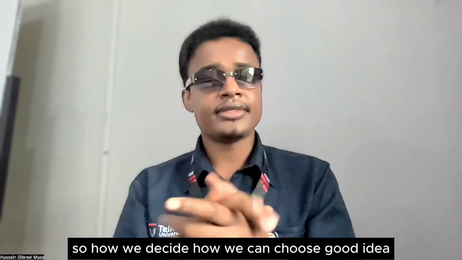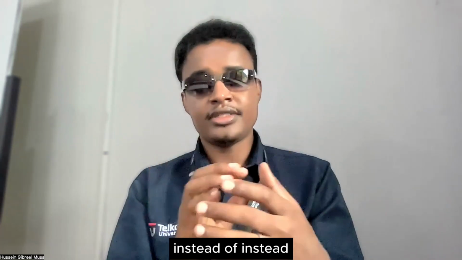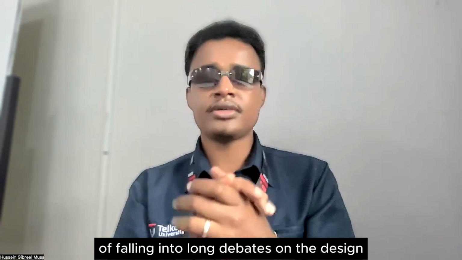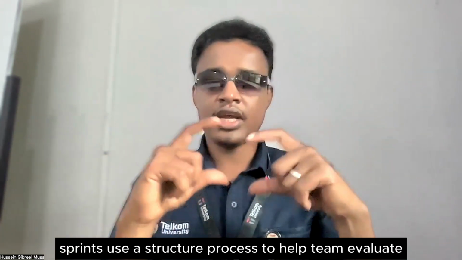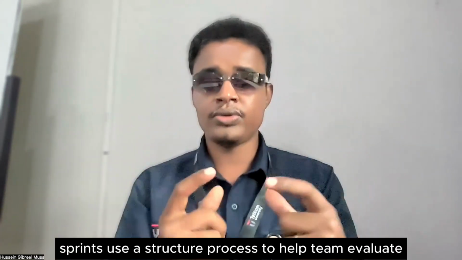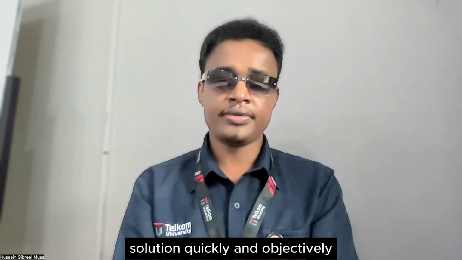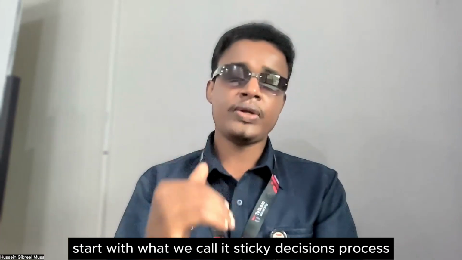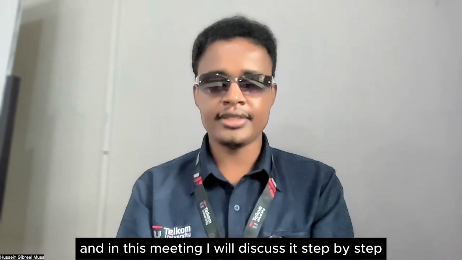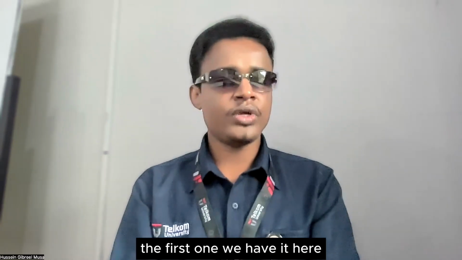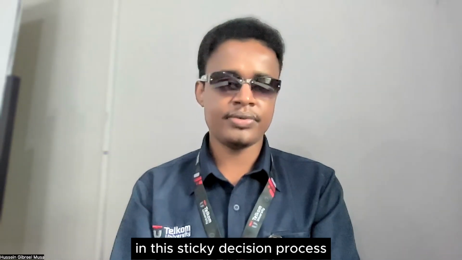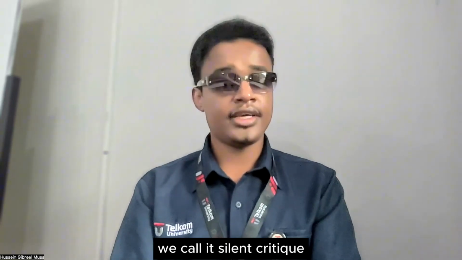So how do we decide? How can we choose a good idea? Instead of falling into long debates in the design sprint, use a structured process to help the team evaluate solutions quickly and objectively. So it starts with what we call the sticky decisions process. And in this meeting, I will discuss it step by step. The first one, we have here in this sticky decision process, we call it silent critique.